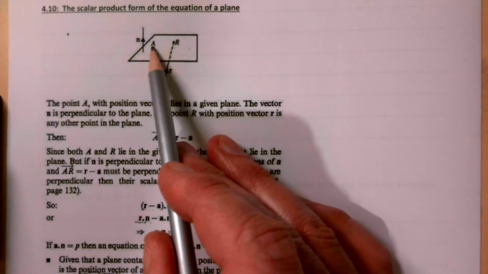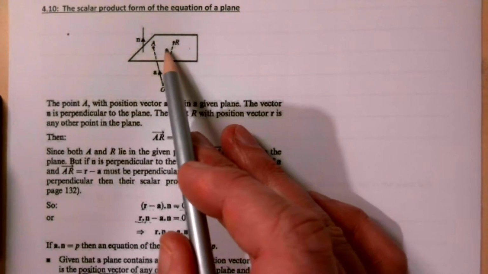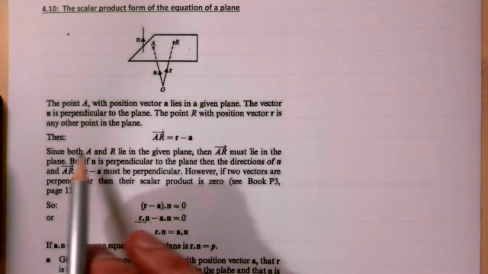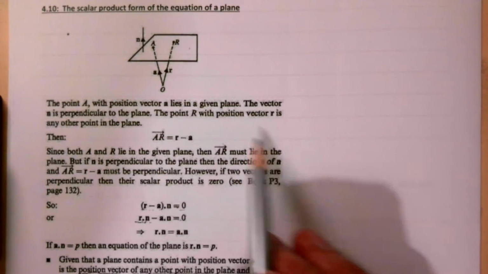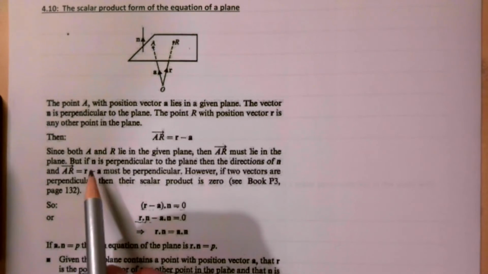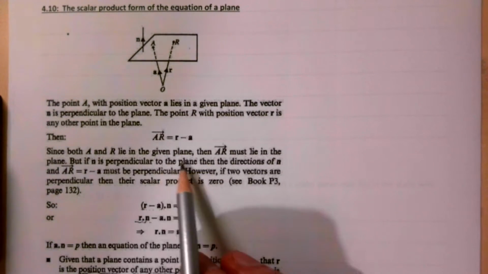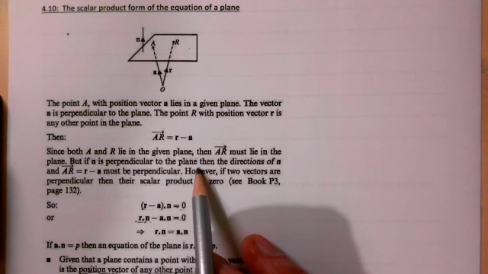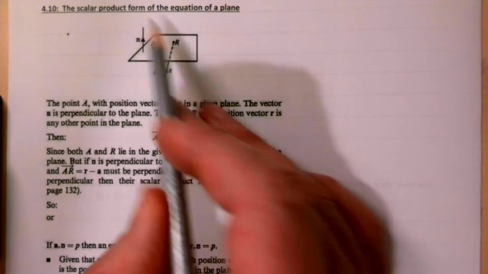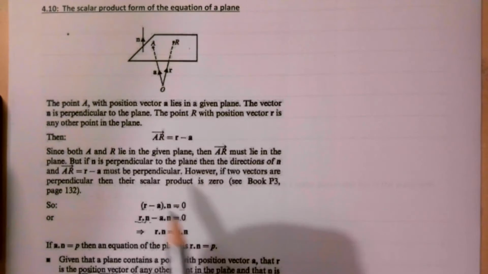Then AR, how do you get from here to here? Minus A plus R, as ever, so it's R minus A. Since A and R lie in the given plane, then AR must lie in the plane, so that line lies in the plane. But if N is perpendicular to the plane, then the directions of N and AR must be perpendicular. This is perpendicular to the plane, this is on the plane, so those two lines are perpendicular.